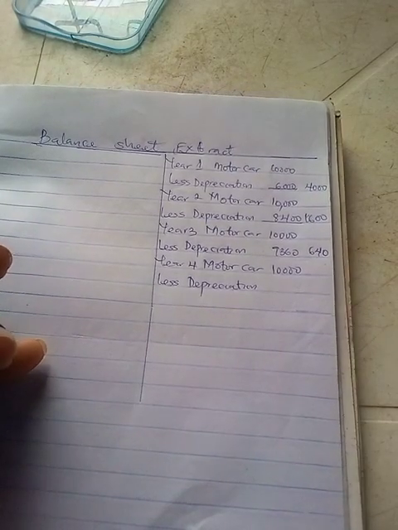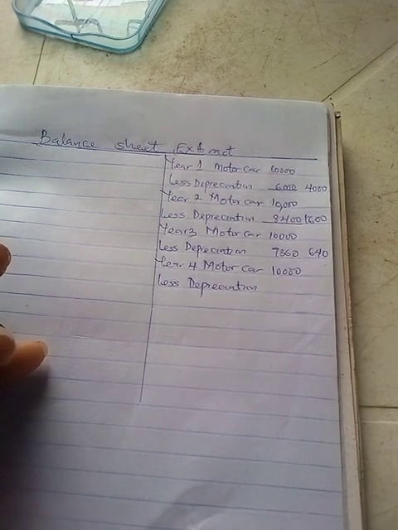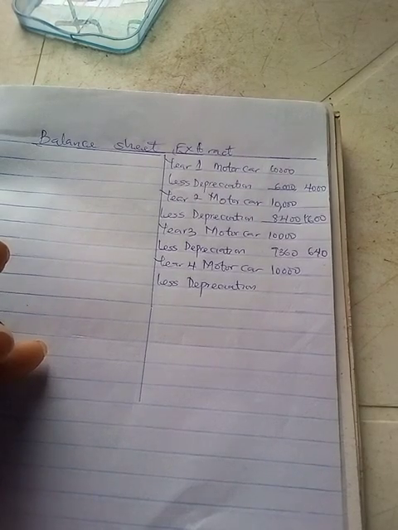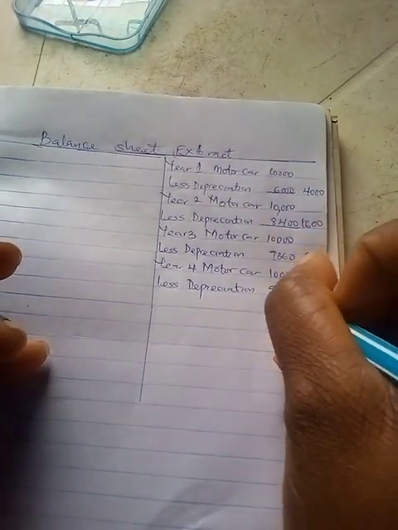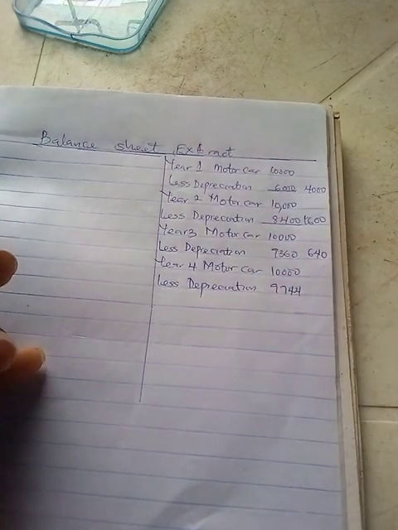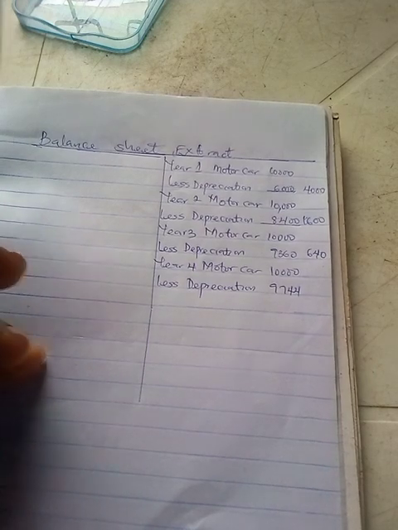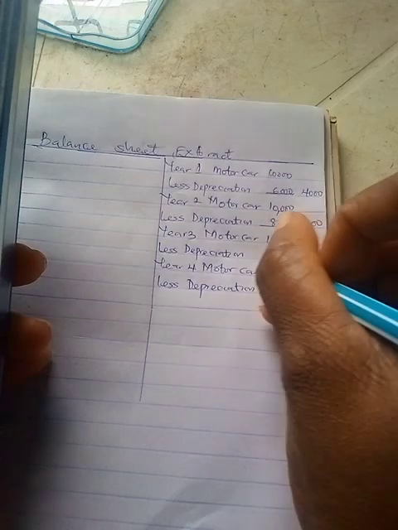That's 6,000 plus 2,400 plus 960 plus 384. So you are going to have 9,744. So you are going to minus it from 10,000, and you are going to have 256 as your answer, which is the scrap value that we are given in the question too.